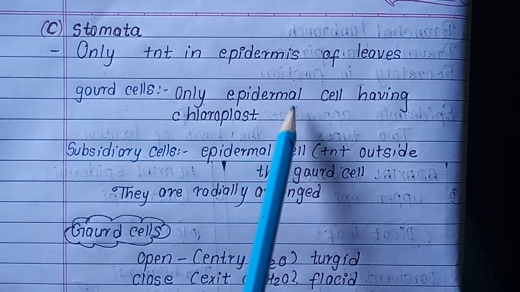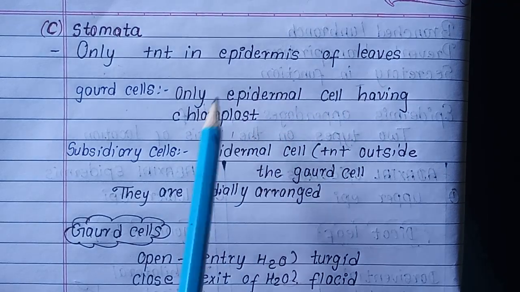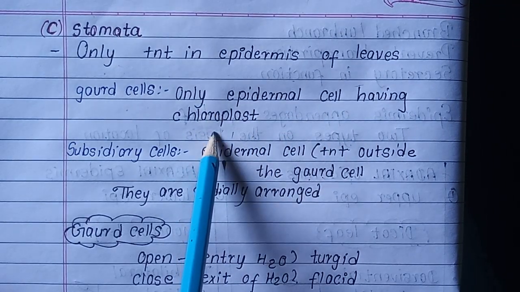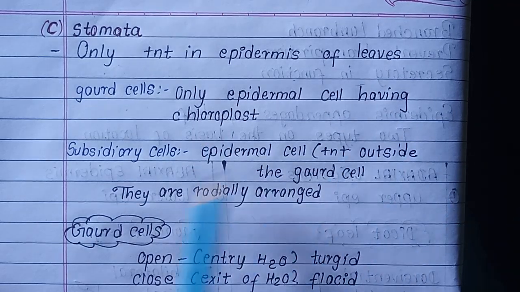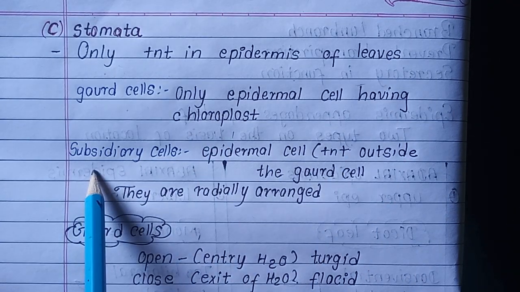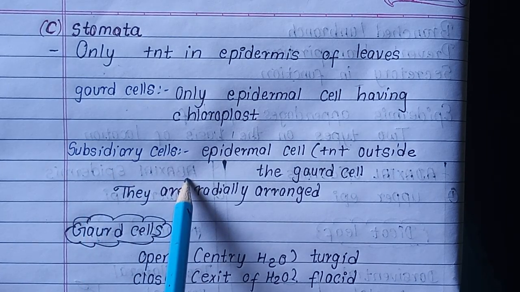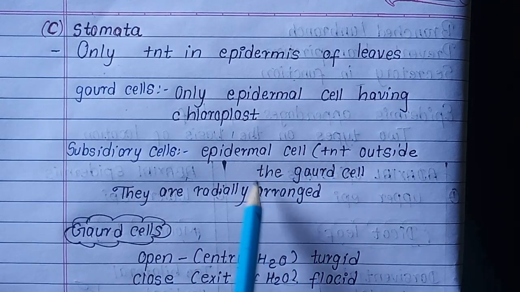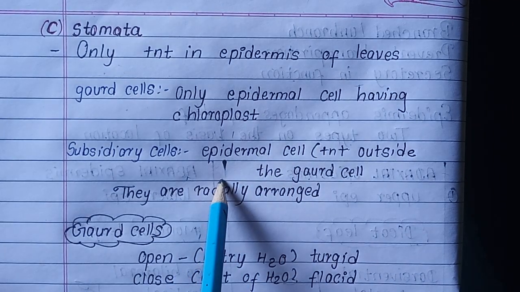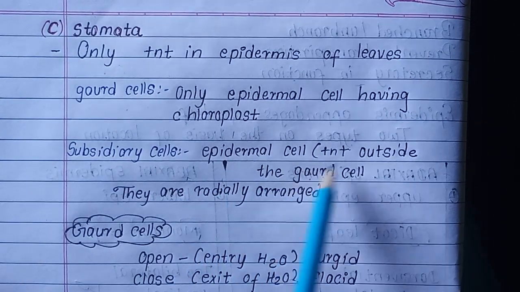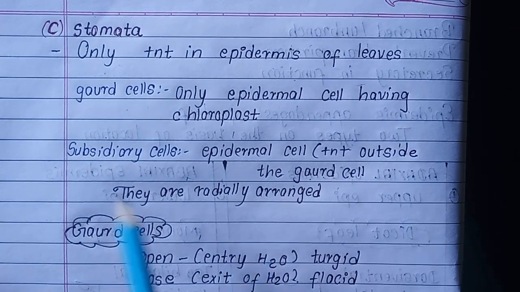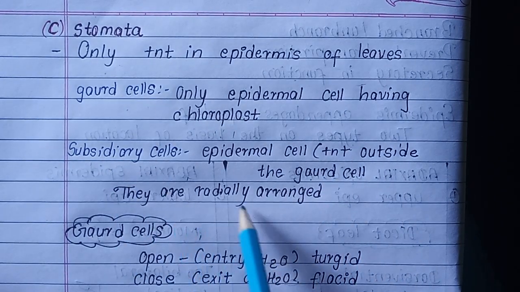They must contain chloroplast, so they are called guard cells. Also in stomata there are subsidiary accessory cells which help the guard cells. It is an epidermal cell present outside the guard cell. They are radially arranged.